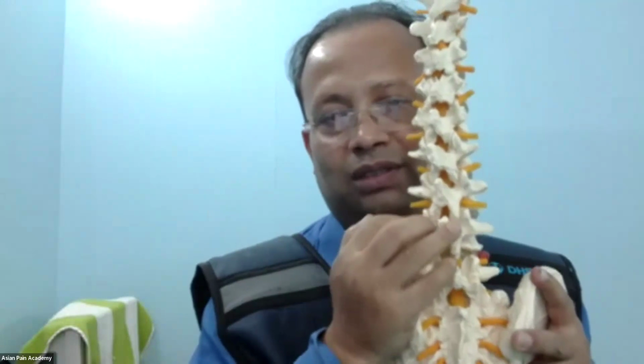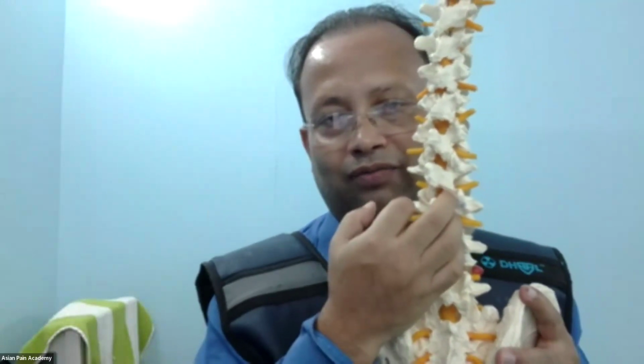But of course, if for some reason there is acute inflammation in one facet joint and you want to give an intra-articular injection, then between the ear and front leg of the upper Scotty dog and lower Scotty dog, between that is your facet joint. We can target that one.